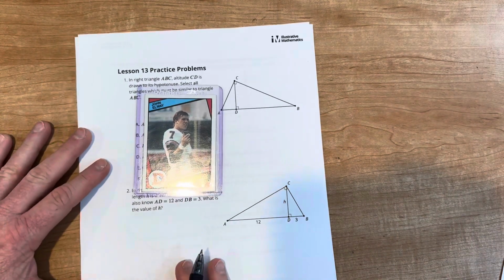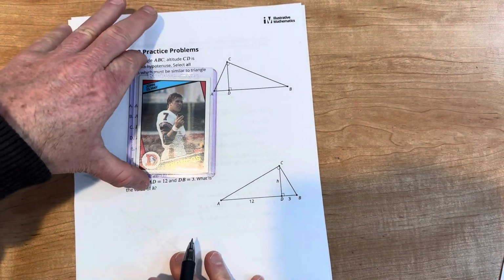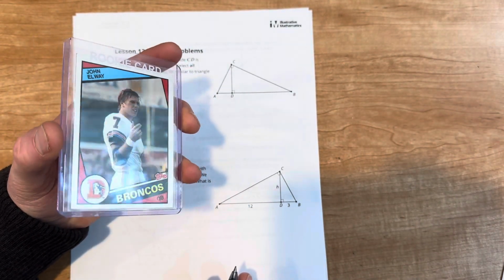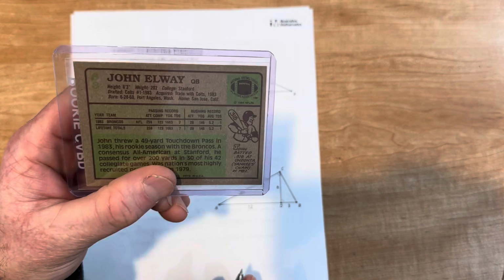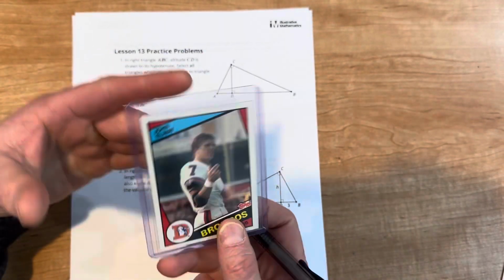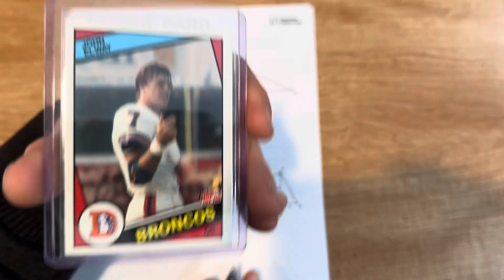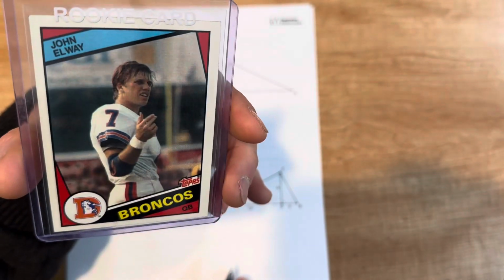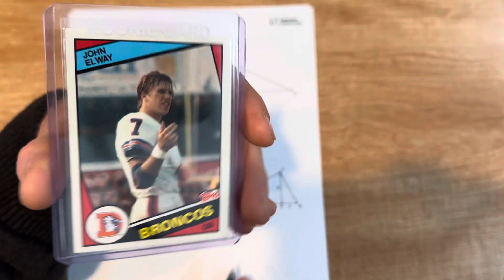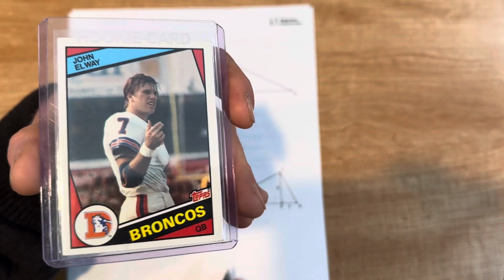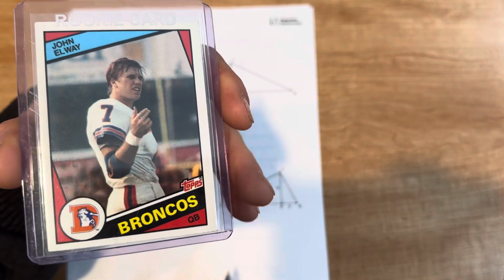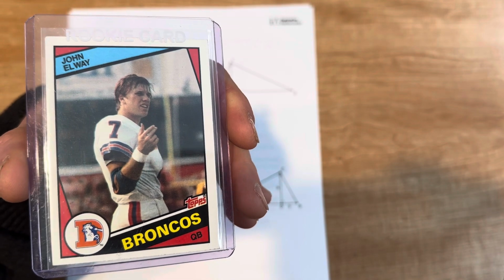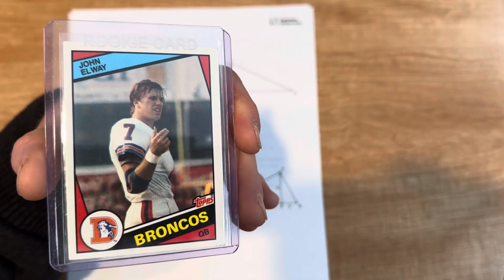Okay, here we go. Lesson 13, practice problems. Your athlete today is John Elway. There's his rookie card. We're going to try this coming summer, so summer of 2025, to get this one autographed. John Elway was a two-time Super Bowl winner when he was on the Broncos, and he had a great career. So anyway, John Elway, featured athlete.